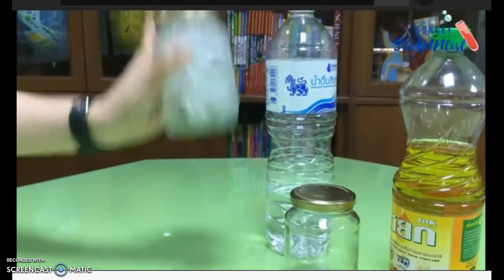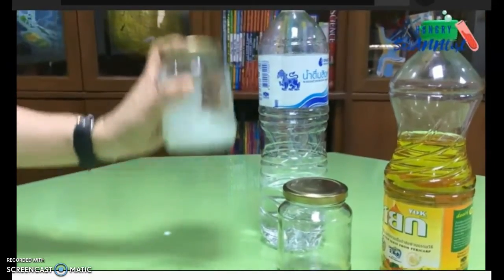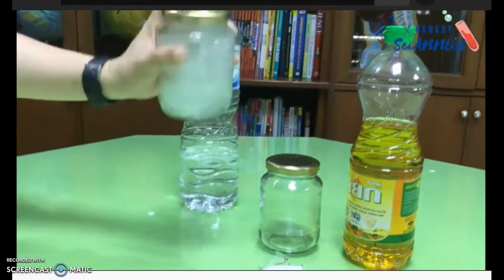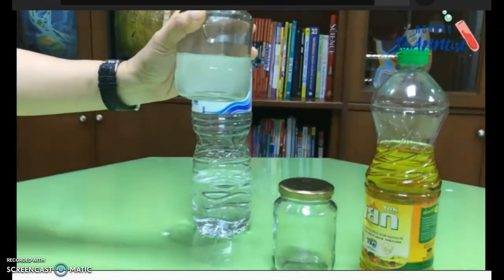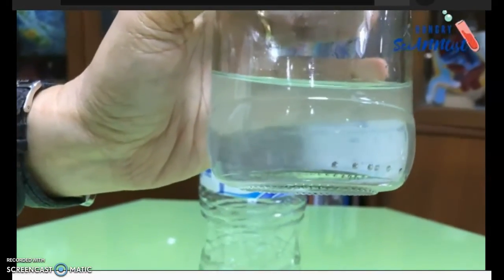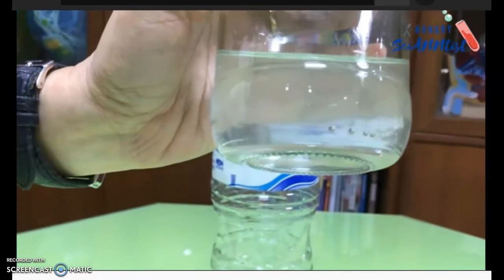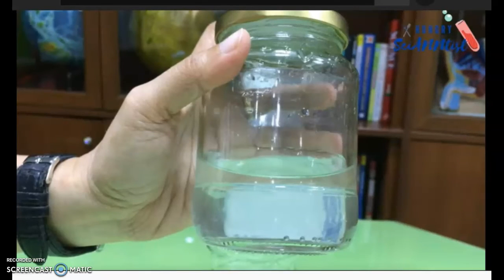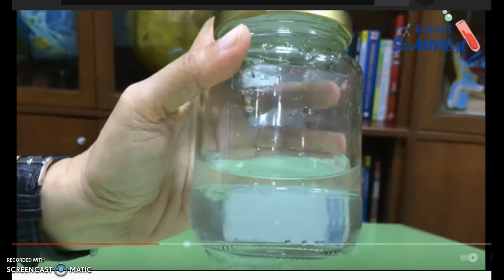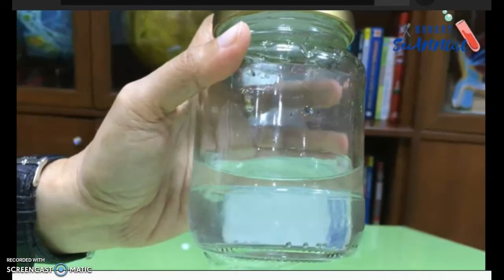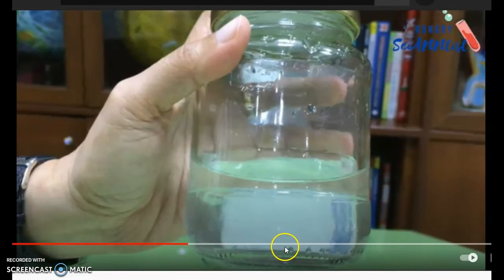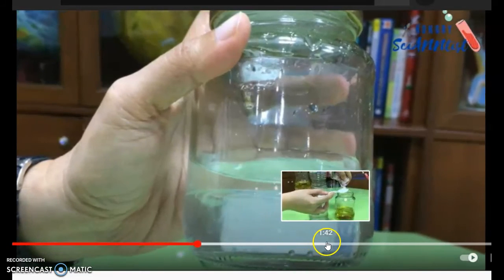Water is polar. Hydrogen and oxygen are both polar molecules. Here we see the salt has easily dissolved in the water because both the salt and the water are polar molecules. We'll skip ahead just a little bit. Try and make this go a little faster.